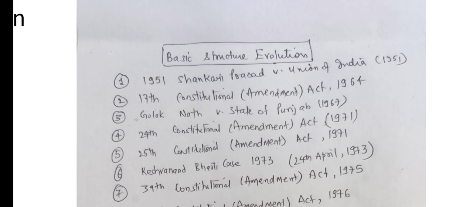So this very act was challenged in the year 1951 directly in the Supreme Court, in the landmark case of Shankari Prasad versus Union of India. The then judges said that Parliament has the power to abridge fundamental rights. They talked about two different things: that Parliament has both constituent power as well as legislative power.